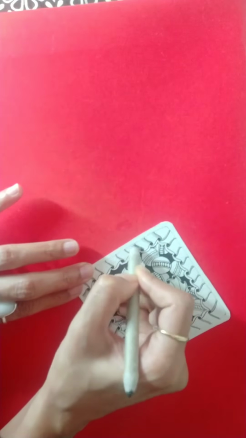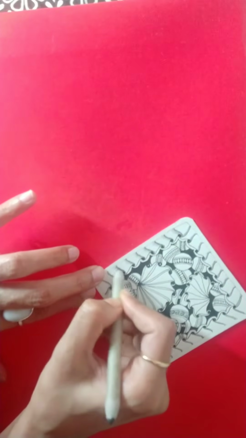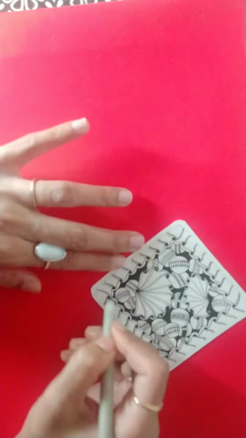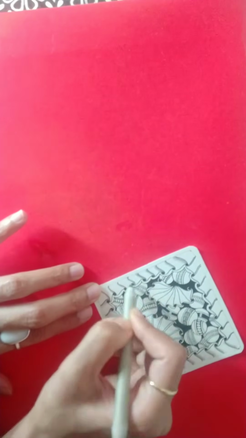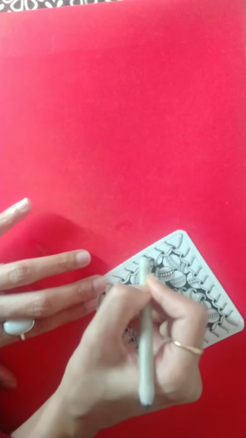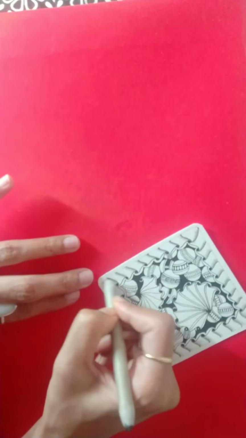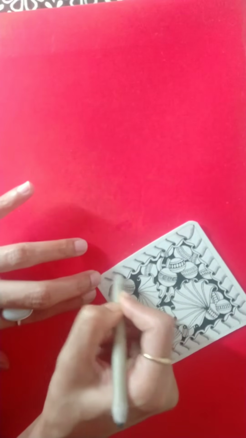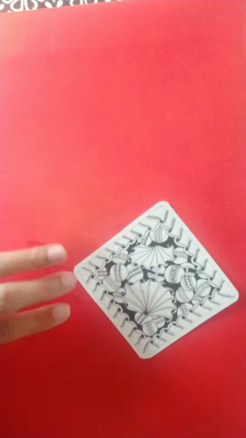I'm just smudging this graphite to give it the effect of going under, right, as if they are overlapping. Right, so that's how your Dragonaire looks.